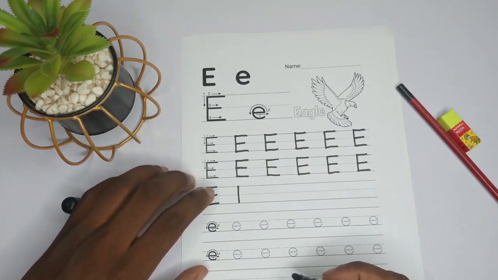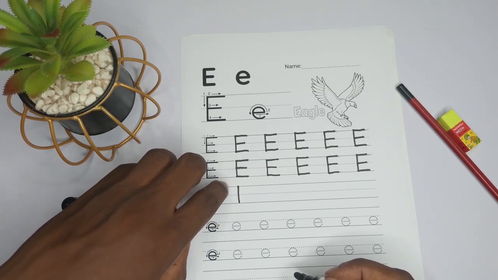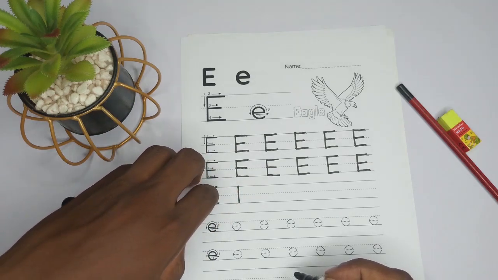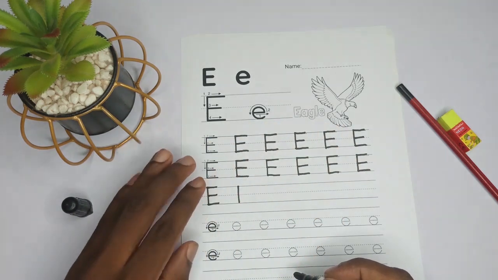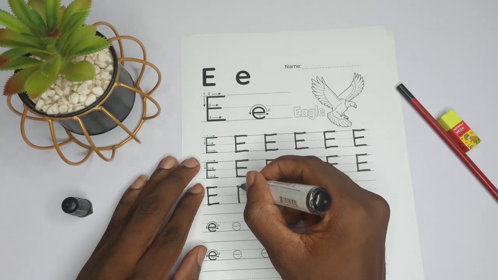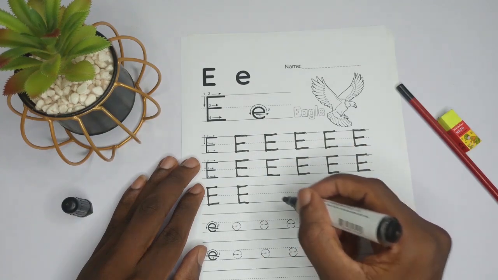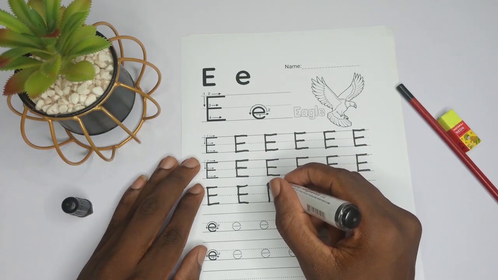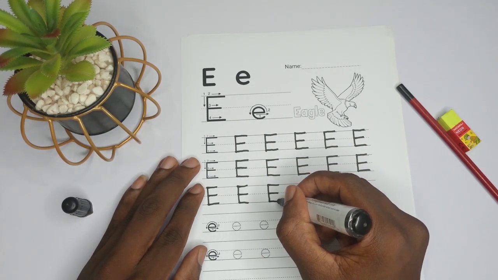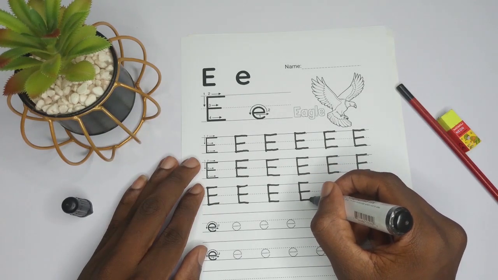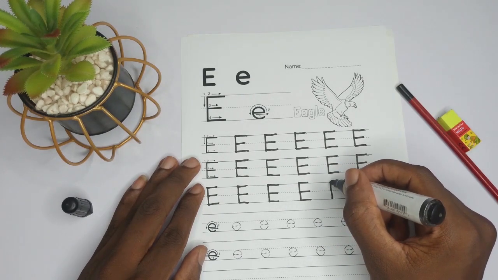Top to bottom. Make sure the line is between the thick line over here and the thick one at the bottom. And then the dotted one in the middle should be there. So I connect at the top here, here, and here. So I repeat that again. Capital E.